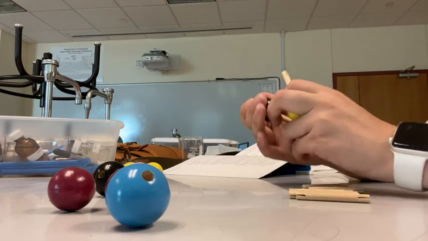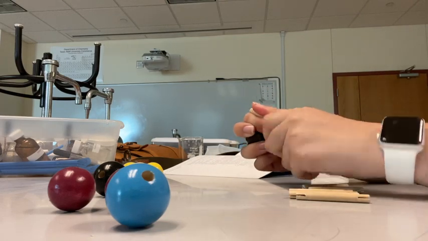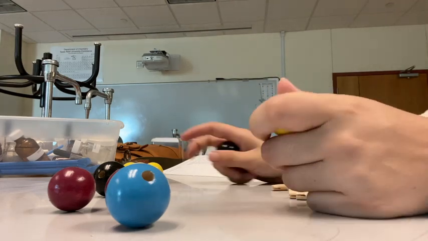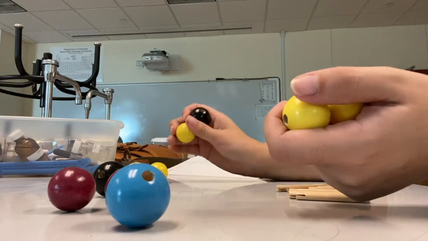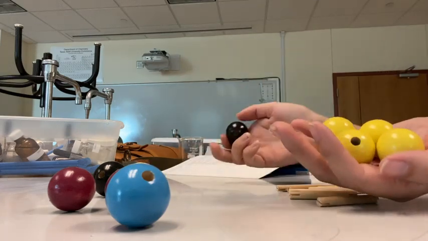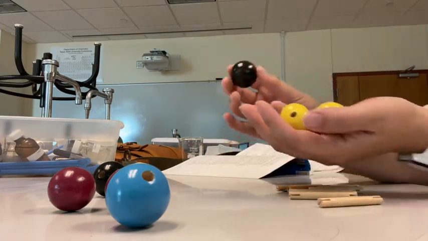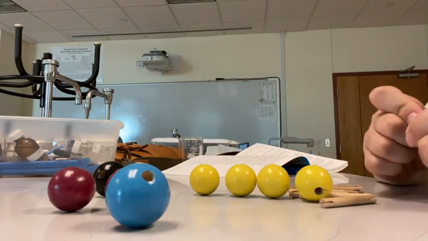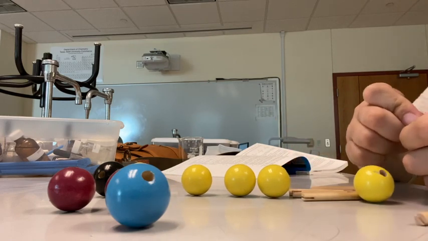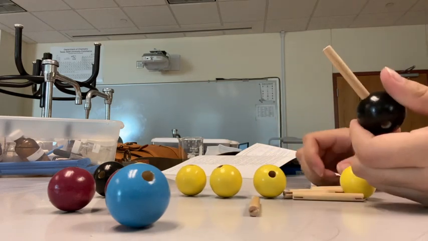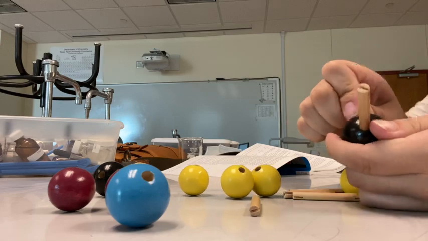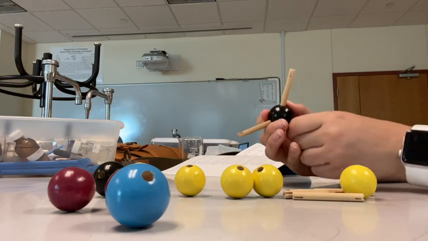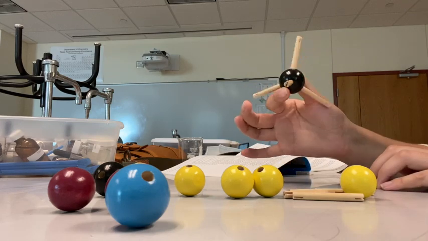So we're gonna construct methane with the molecular model. For methane, I'm gonna need 4 hydrogens, so 4 yellow, and 1 carbon, a black. And then I'm gonna put 4 bonds on my carbon, just like that.